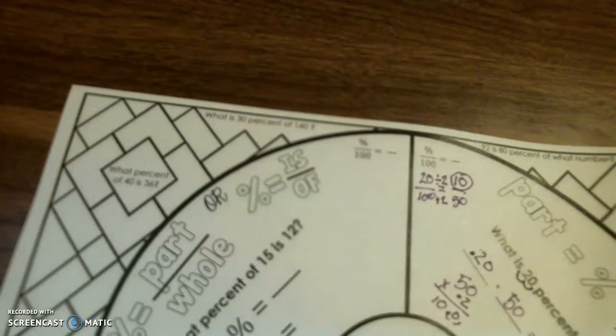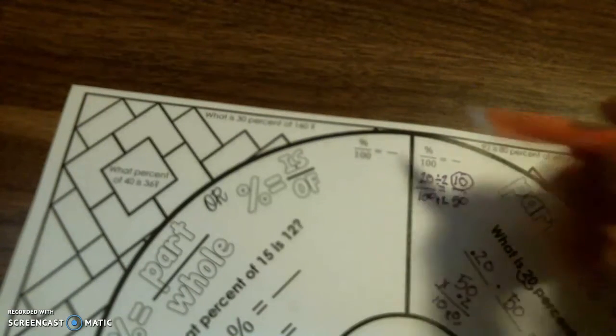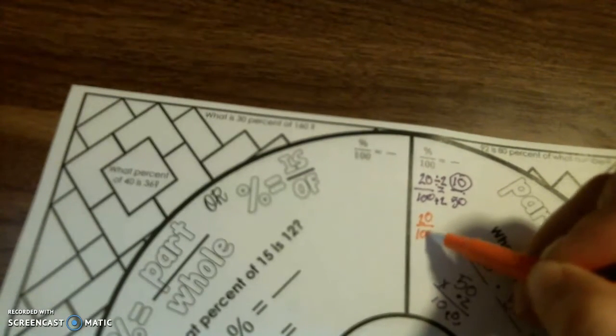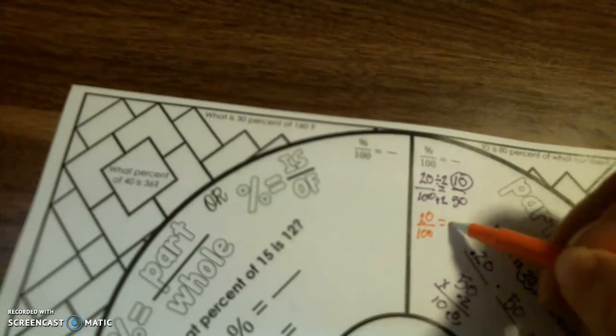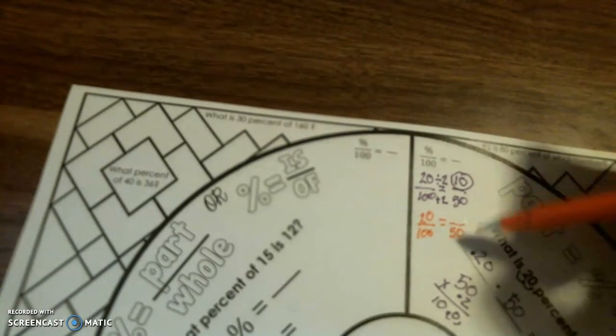But if we didn't have a nice number that we could write equivalent fractions with, we can use cross simplifying or cross solving.